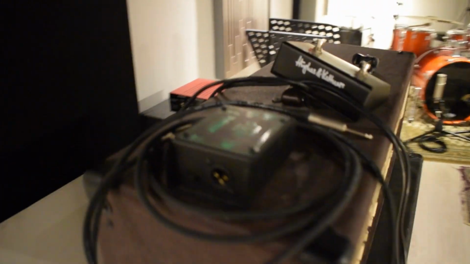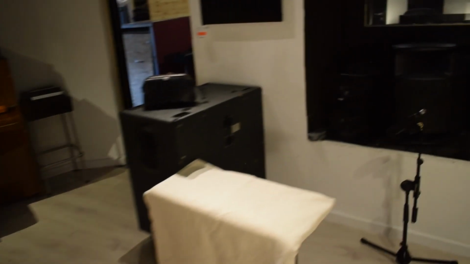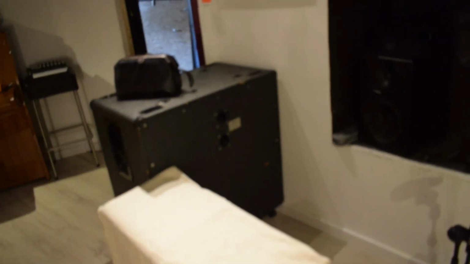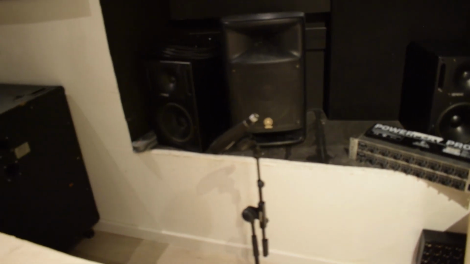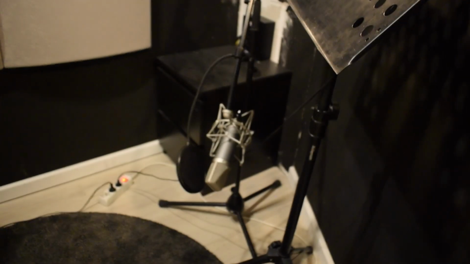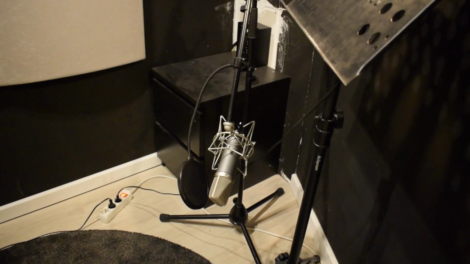This is where one guitar will go with a DI box and an SM57. This is where the other guitar amp will go, again with a DI box but an MD421. And in the booth, I think it went down. Yes it did. Awesome. Down there is the TLM67. Not the place it should be. Let's fix that again.